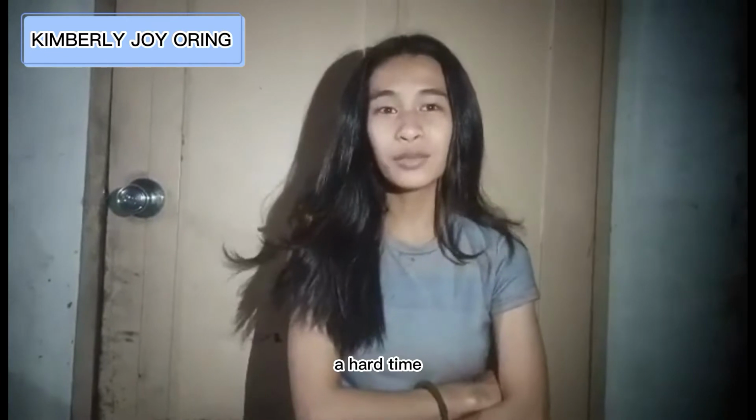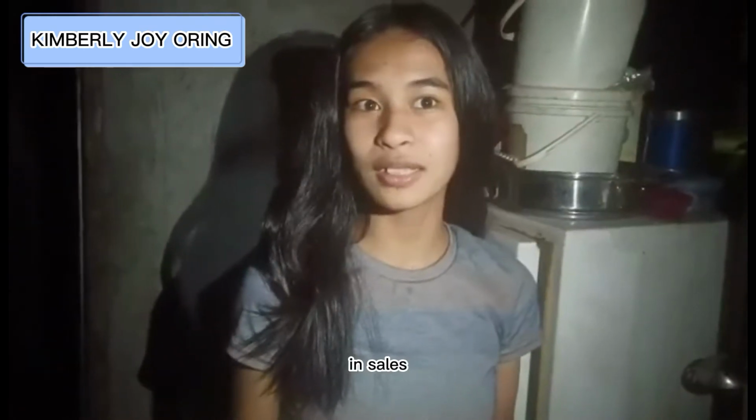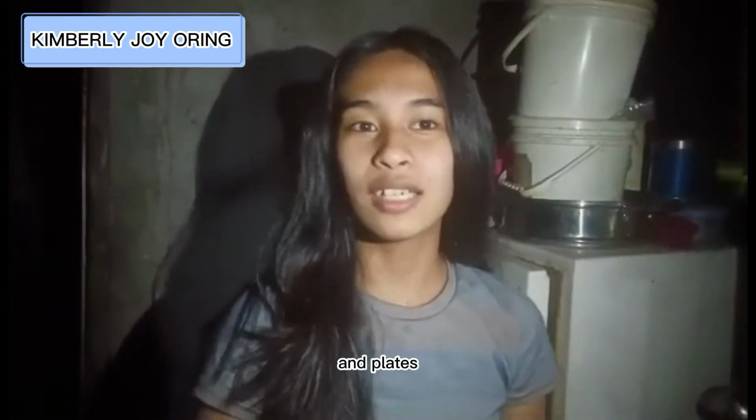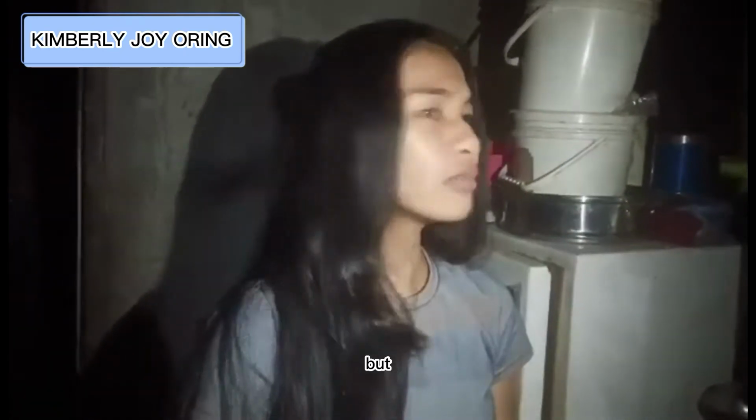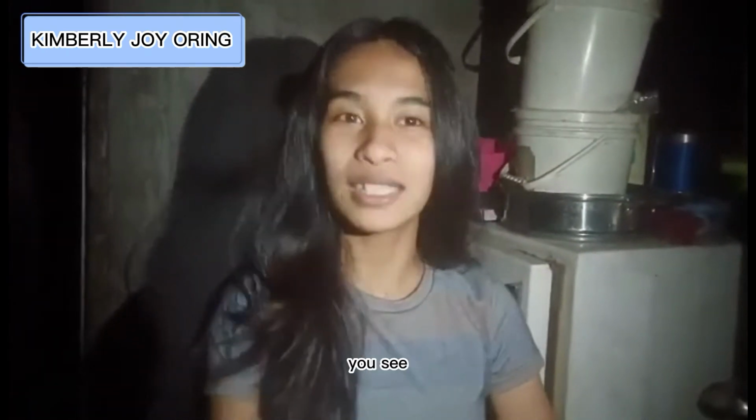I'm having a hard time finding an example of a set, but let me try to check in our kitchen. How about the utensils? The cups and plates are kept separately. But wait, this is one example of sets. You see, math is everywhere.